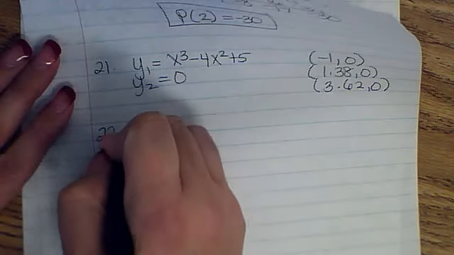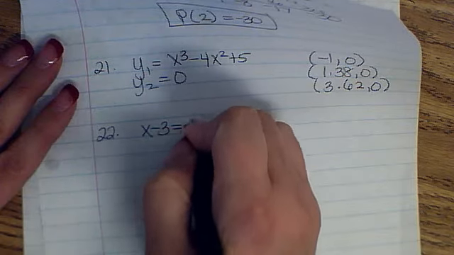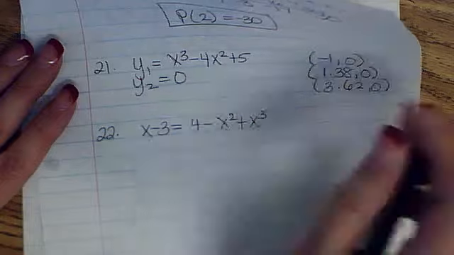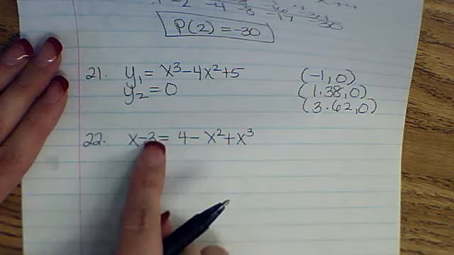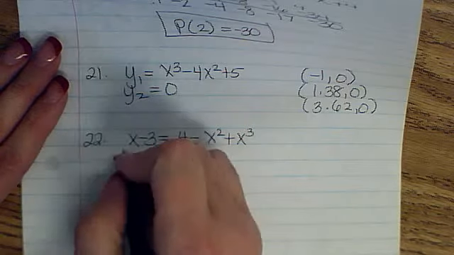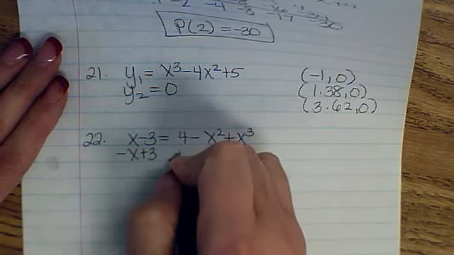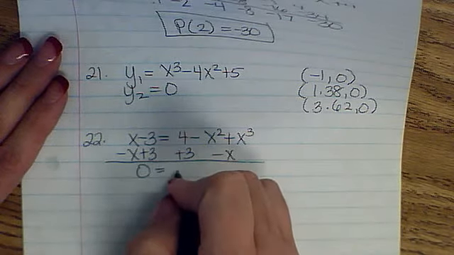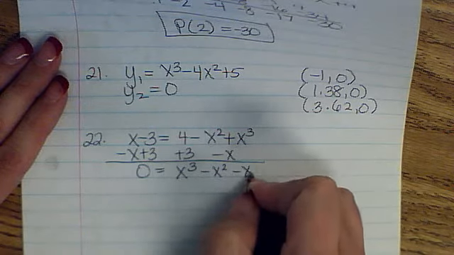Number 22 is the same kind of problem, except I have to have it equal to 0. So I have to do some moving before I can put it in my calculator. So I'm going to move the x and the negative 3, because there's less of them there. So I'm going to put minus x plus 3, minus x plus 3. So I get 0 equals, and I'm going to write it in standard form at the same time, x cubed minus x squared minus x plus 7.